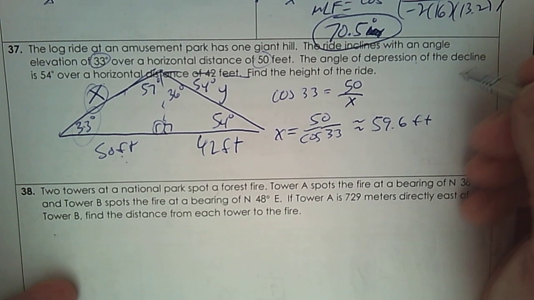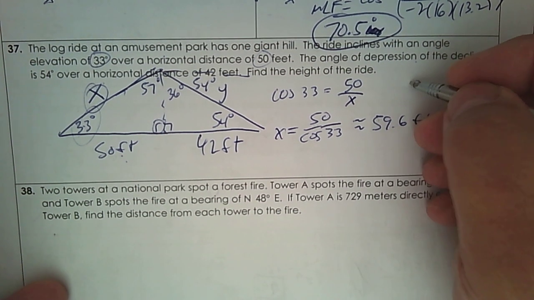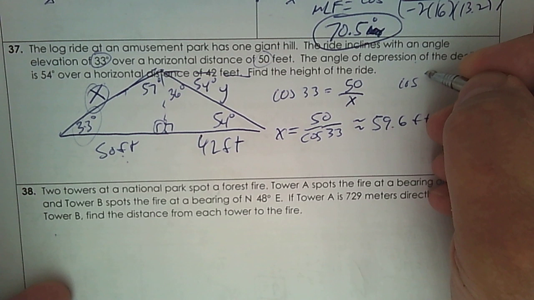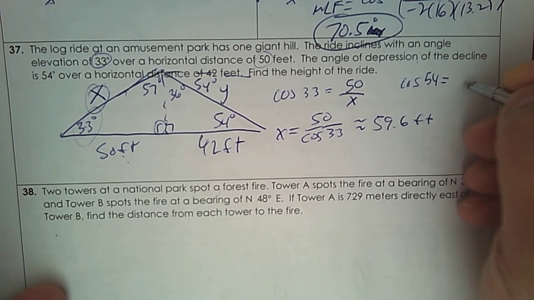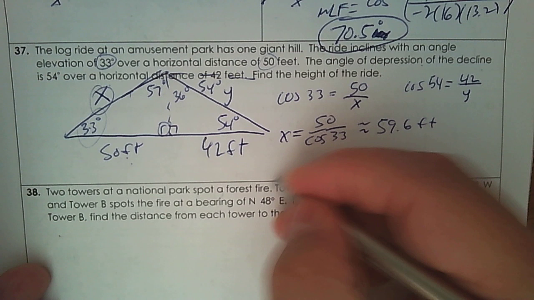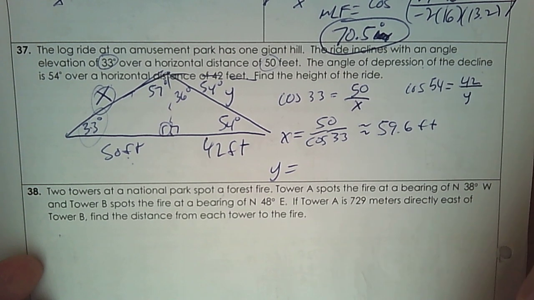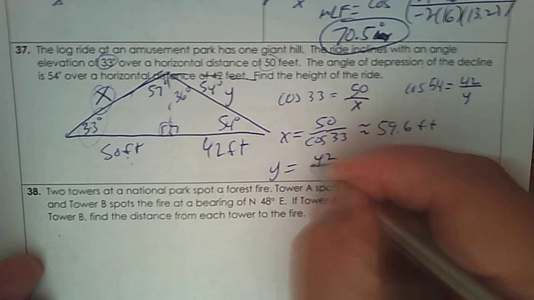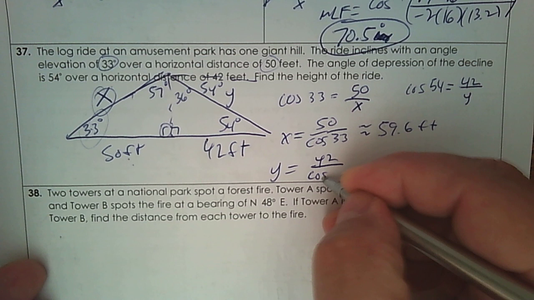To find y, it's the same setup. It's cosine of 54 degrees this time. And this time it's 42 over y. So to get y by itself, I would multiply and then divide. So it's 42 divided by cosine 54.